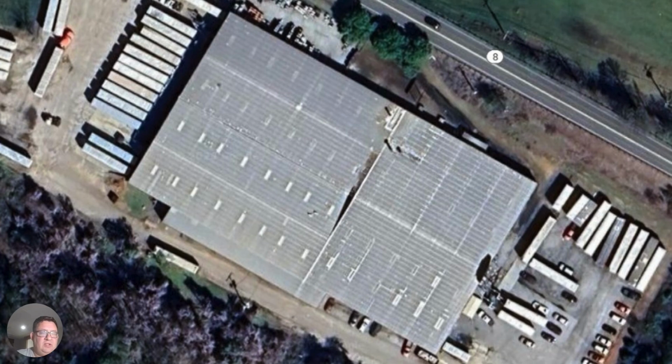Just kidding. So this is the Google Earth view of a facility, and here are the compressed air drops, the process points. These blue circles represent where they use compressed air, and their compressor station is outside right here.